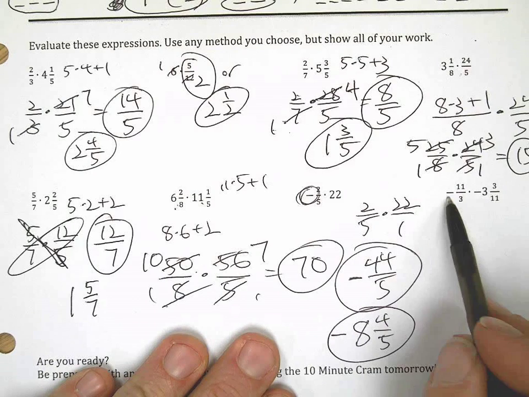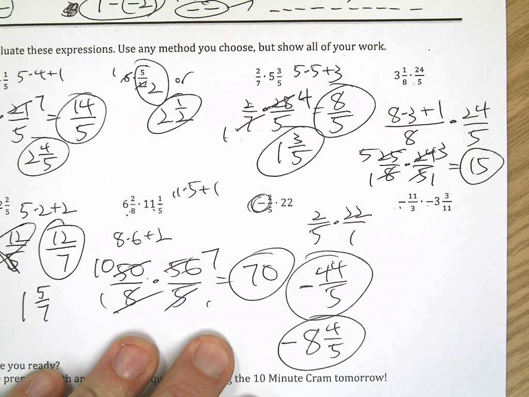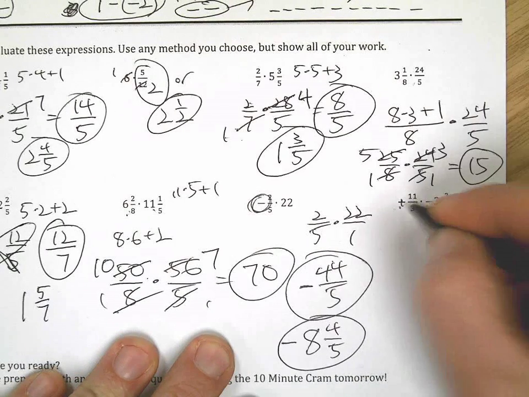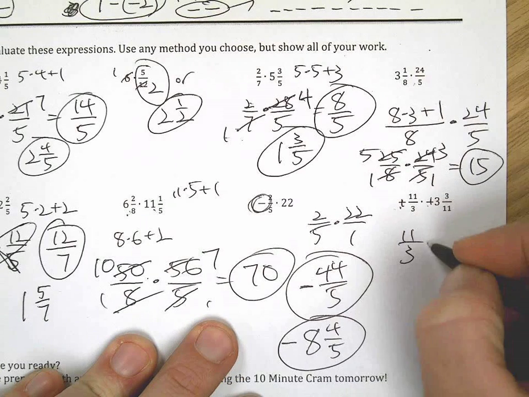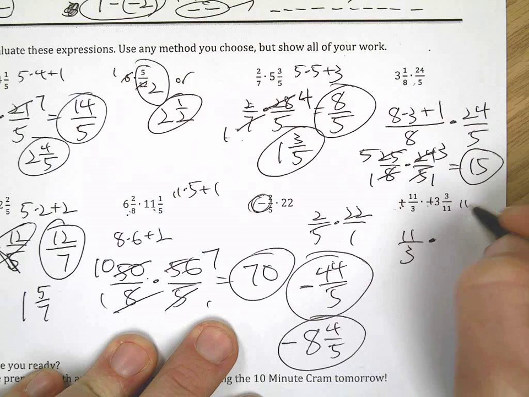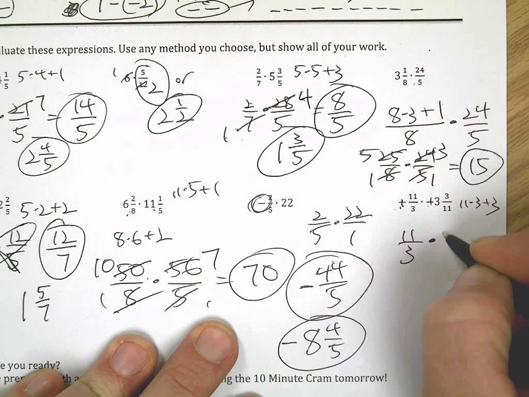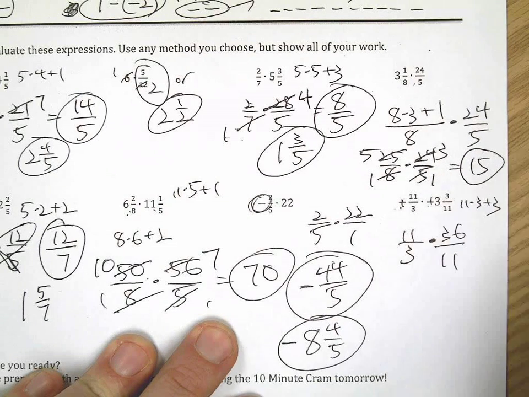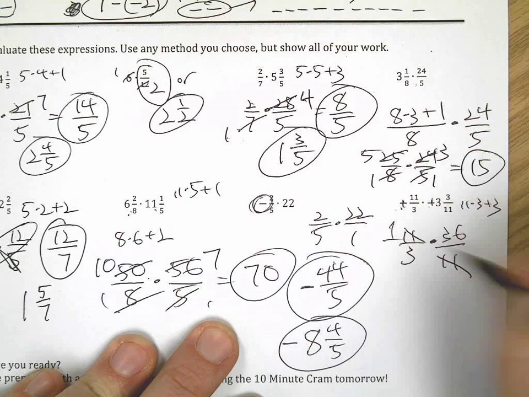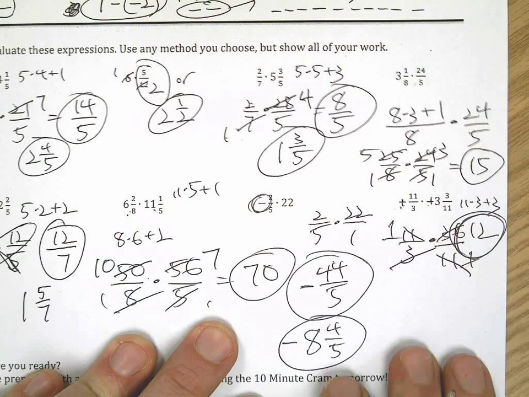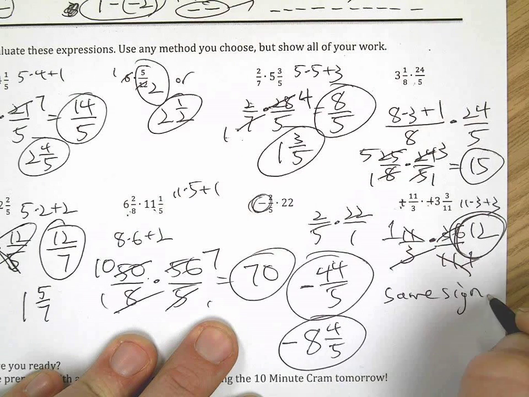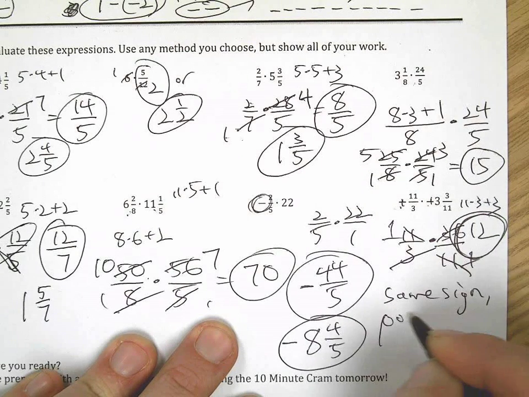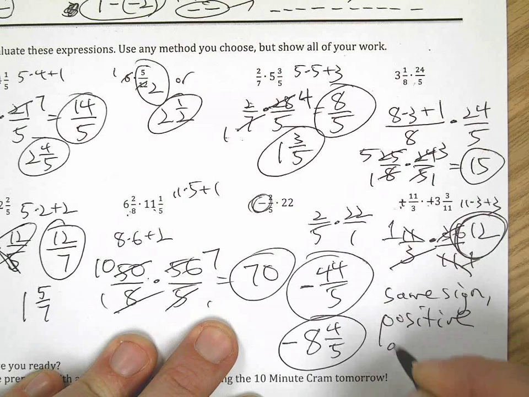And finally, our last problem. Since both of these have the same sign, we ignore the sign. It doesn't matter. We might as well change them to positives, right? Same sign equals positive answer. I'm just going to multiply these. 11 times 3 plus 3 makes 36/11. 11/11 is 1. 36 over 3 is 12. That's the answer. 12. Positive 12. Remember, same sign, comma, positive.